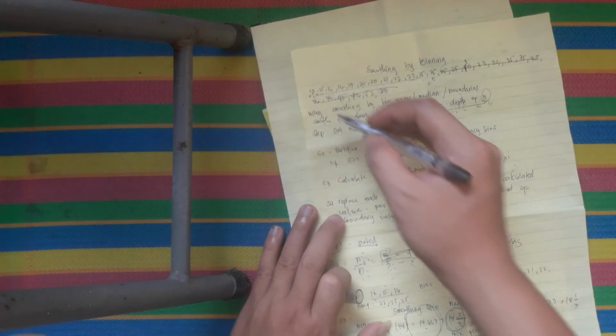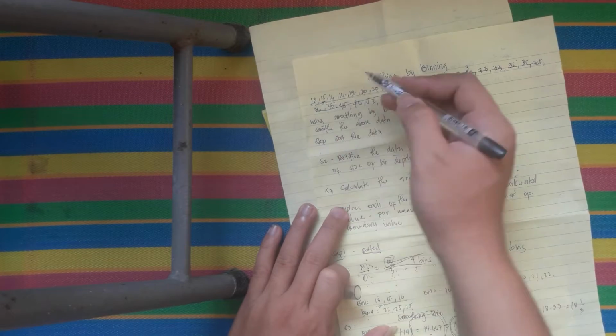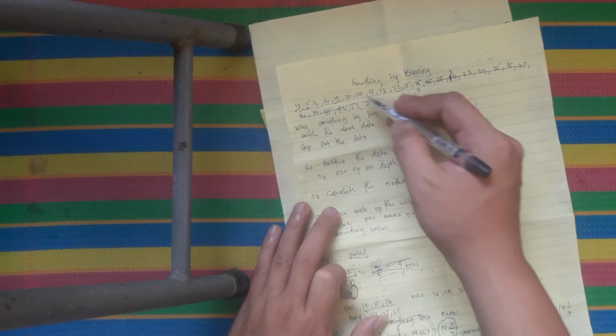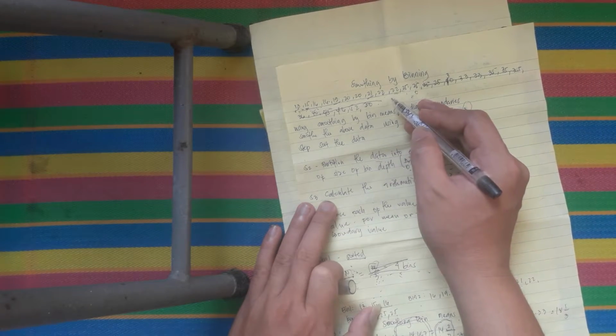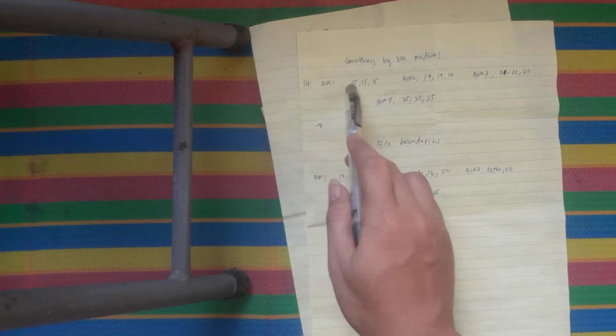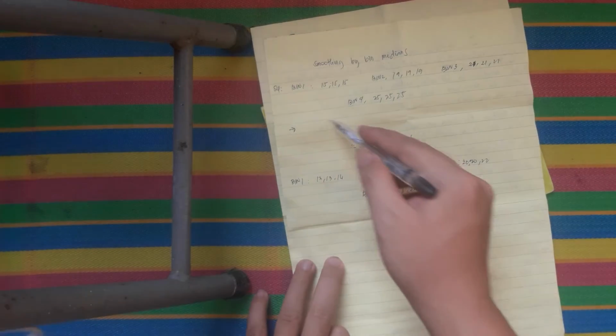In bin 1, the median is 15, bin 2 is 19, bin 3 is 21, and bin 4 is 22. We replace all the values in each bin with the median, or the middle value. So now bin 1 is 15, 15, 15, bin 2 is 19, 19, 19, bin 3 is 21, 21, 21, and bin 4 is 25, 25, 25. So this is our smoothing by medians.